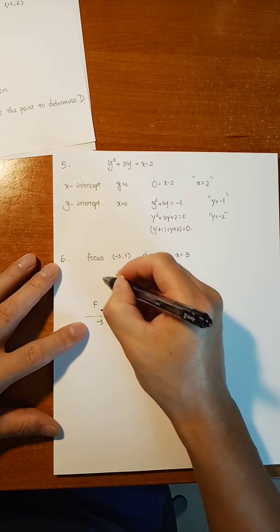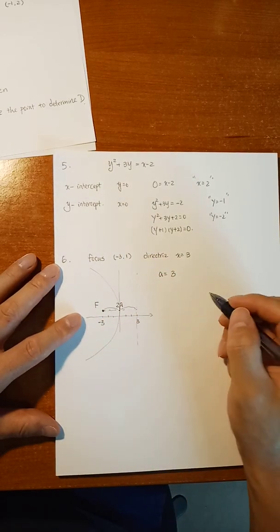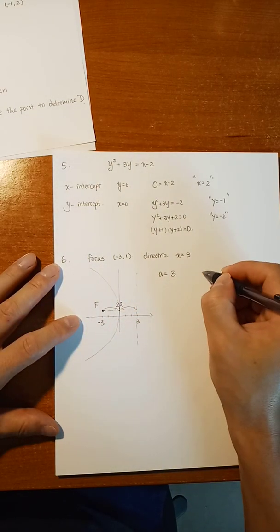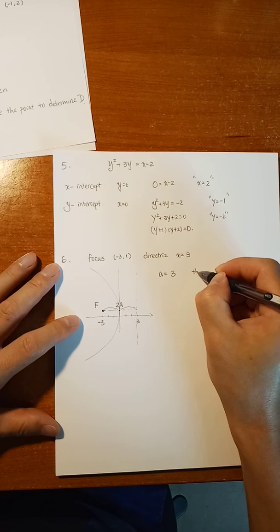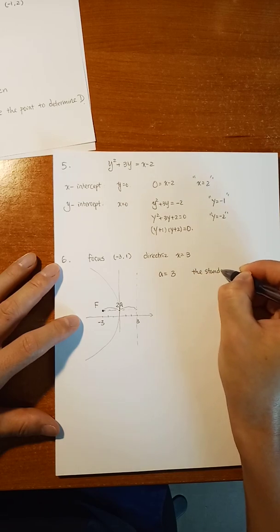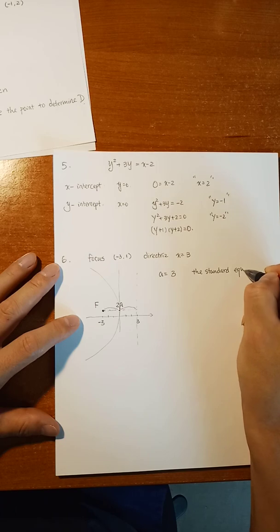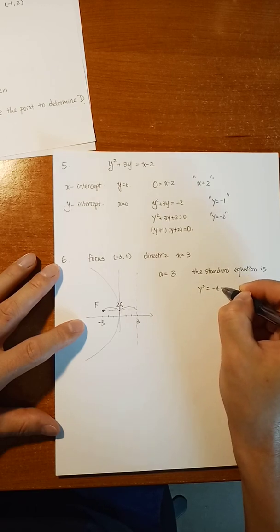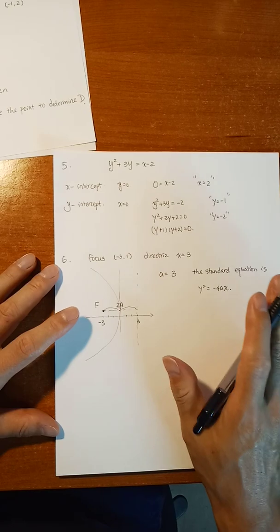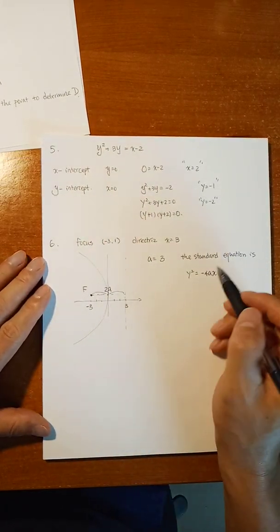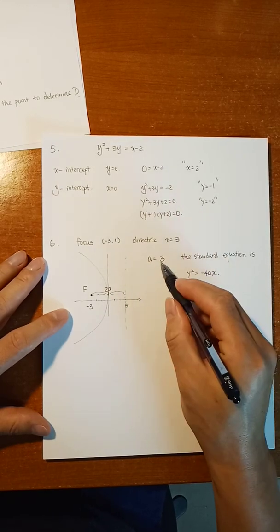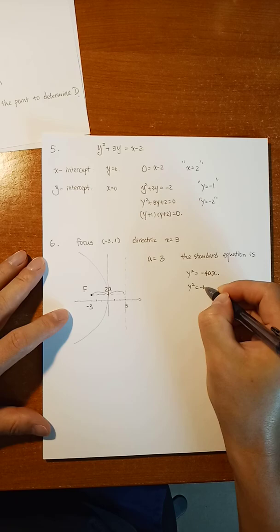And it opens to the left, so you will have a -x. So the standard equation, I'm not talking about the answer, the standard equation becomes y squared is equal to -4ax. That's the standard equation. Again, it's not the end of the problem. It's a -x, so you have -x. A is 3, so y squared is -12x.